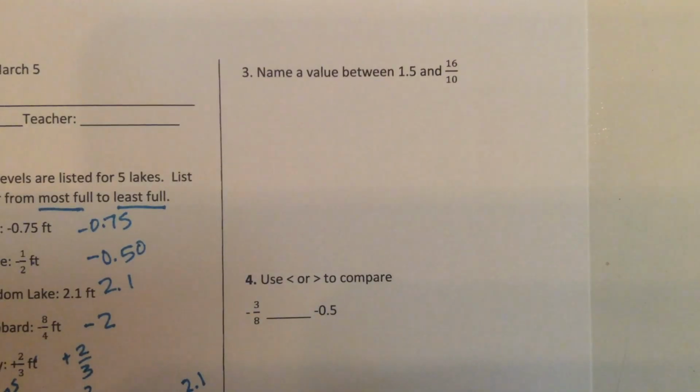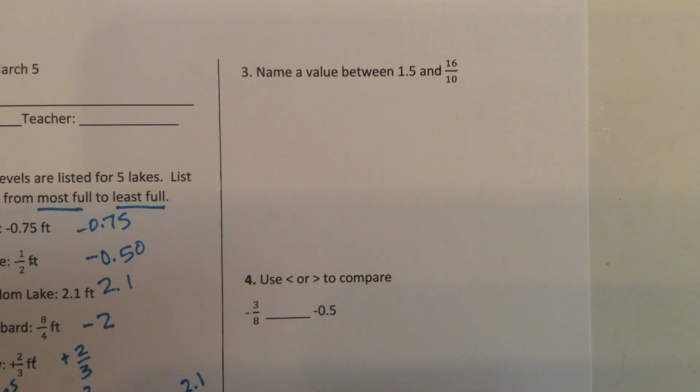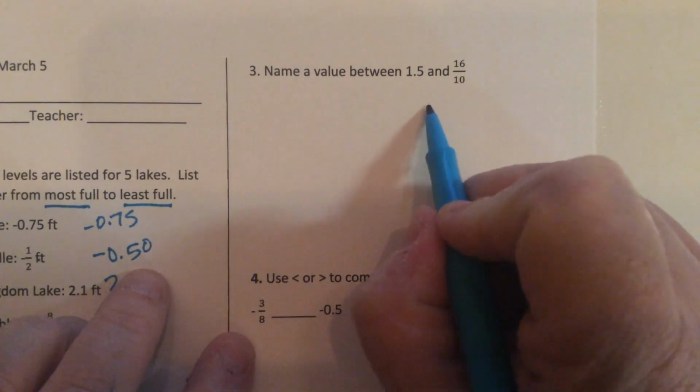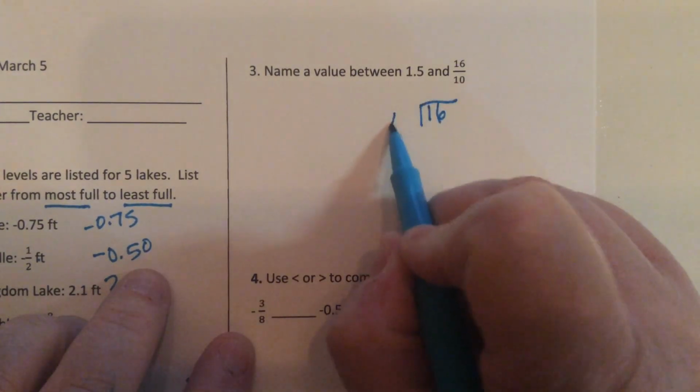Oh, I love this problem right here. Name a value, that means a number, that is between 1.5 and 16 tenths. Okay, and actually, those numbers are a lot closer than you may think. So let's make this into a decimal. So 16 divided by 10.